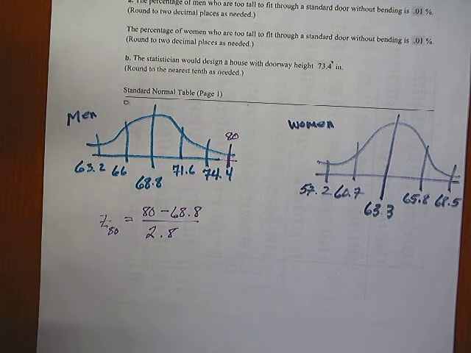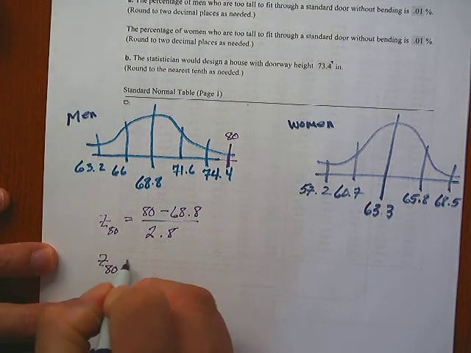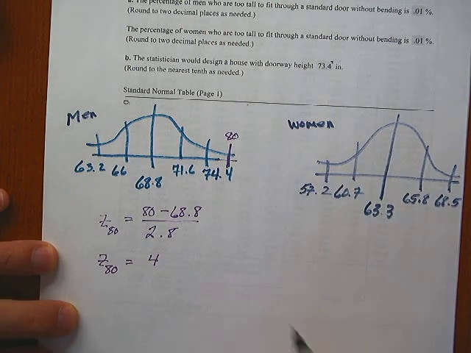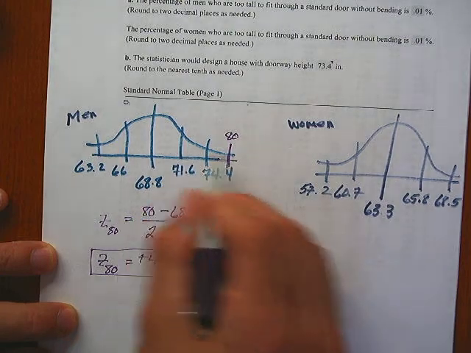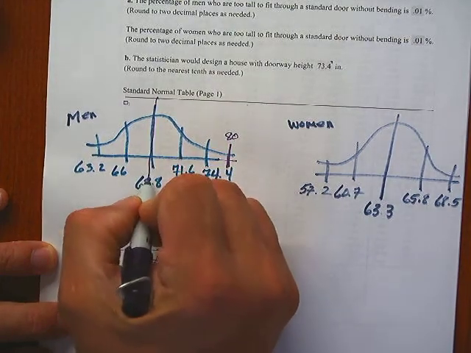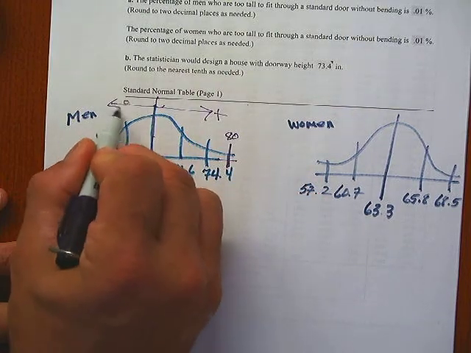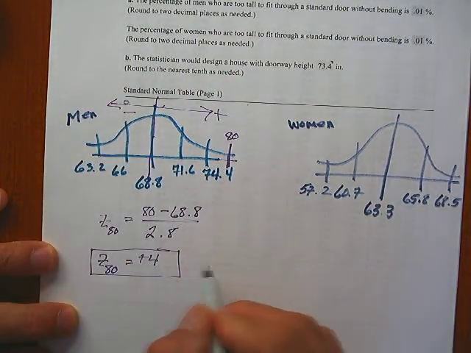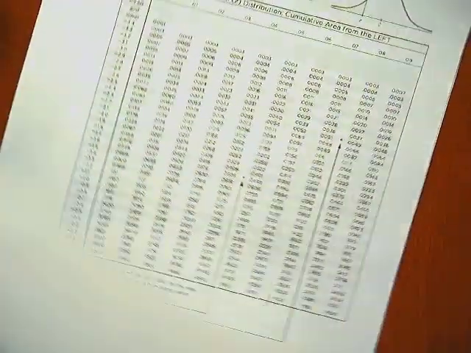And that would be 80 minus 68.8, and y'all can be doing this with me, divided by 2.8, and that gives us a z-score of 4, which is way out there. Now, z-score of 4, we need to look up in our z-table. That's a positive z-score because it's on the right side of this big line right here. Anything to the right of this is positive, anything to the left of this is negative.